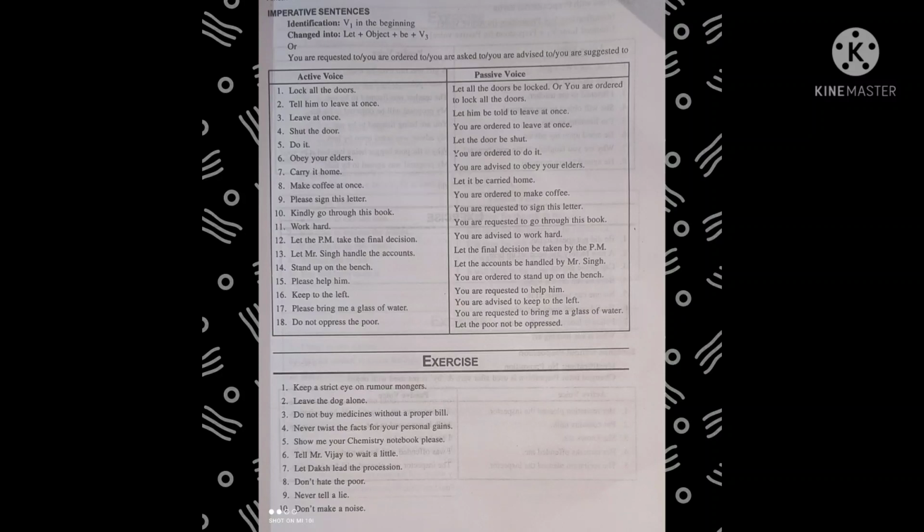Fifth one, show me your chemistry notebook, please. Tell Mr. Vijay to wait a little. 7. Let ducks lead the procession. 8. Don't hate the poor. 9. Never tell a lie. 10. Don't make a noise.